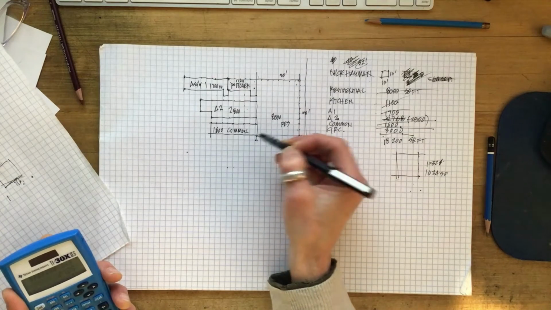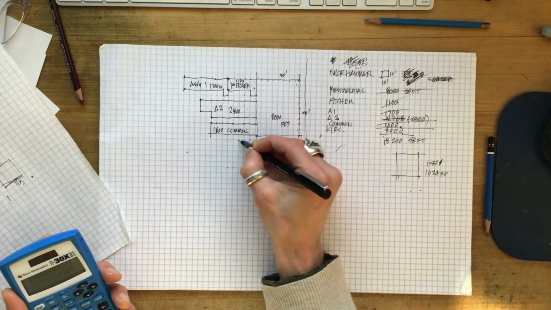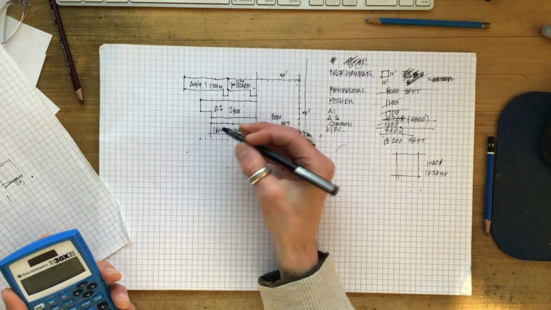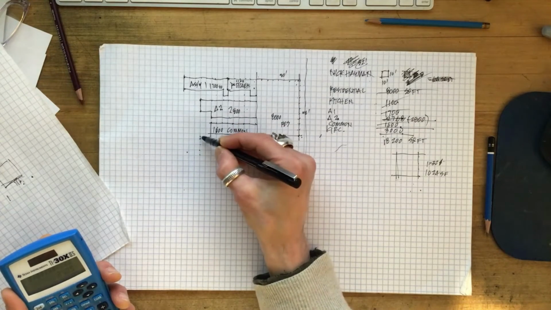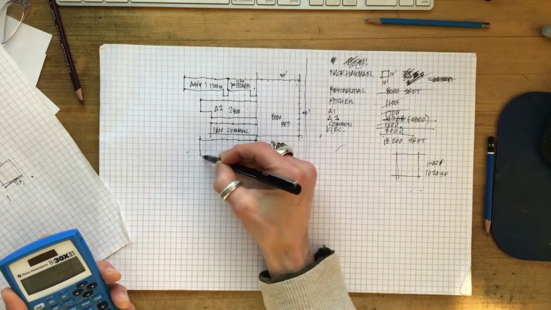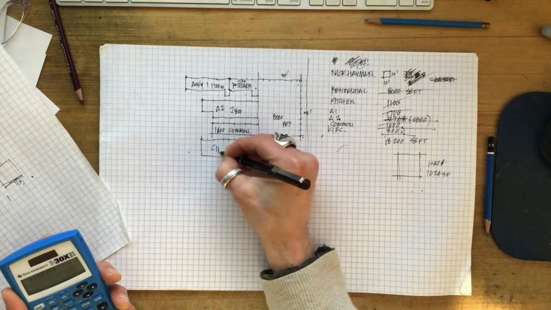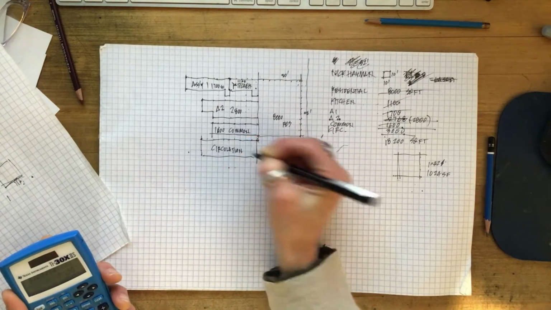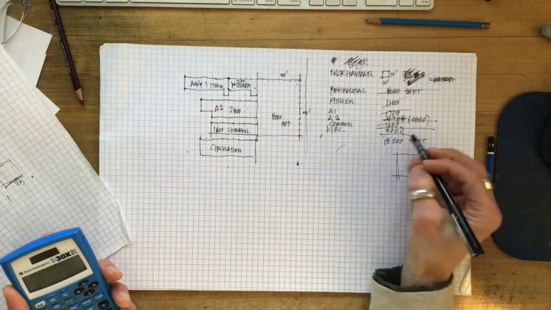Let's just do 3 times 10. 1, 2, 3, 4, 5, 6, 7, 8, 9, 10. 1, 2, 3. That's circulation. 3,000.